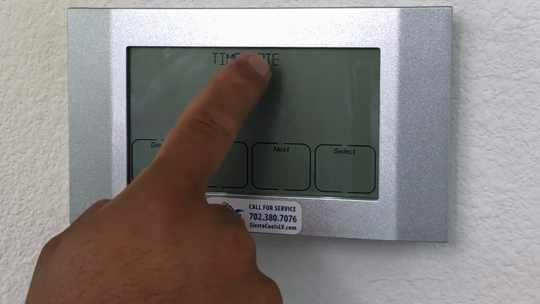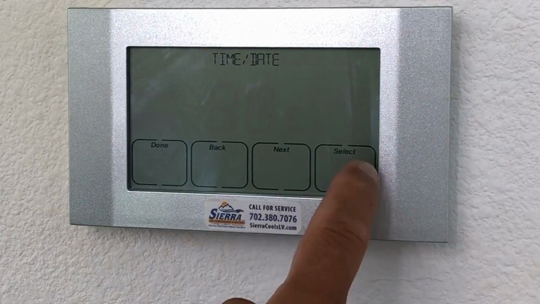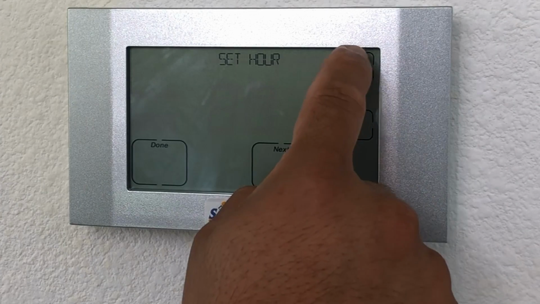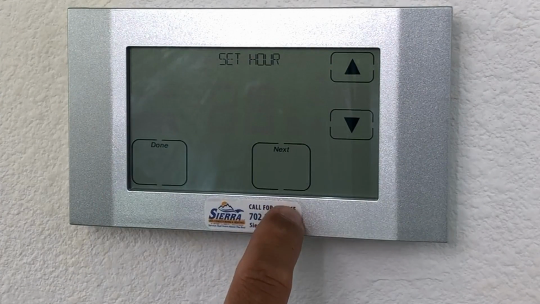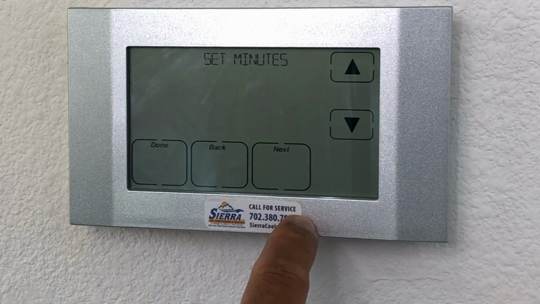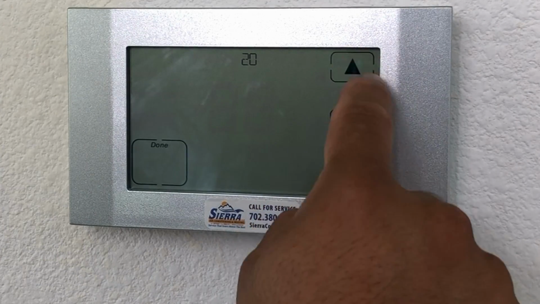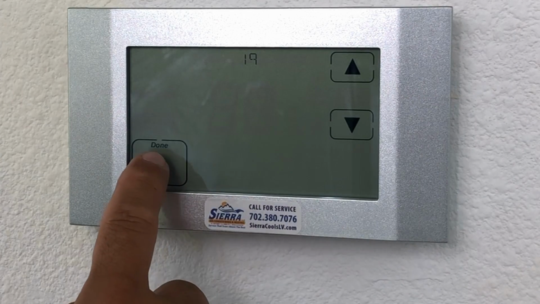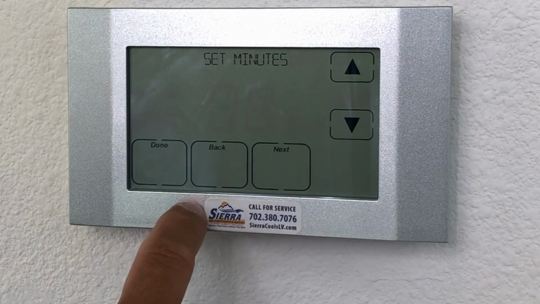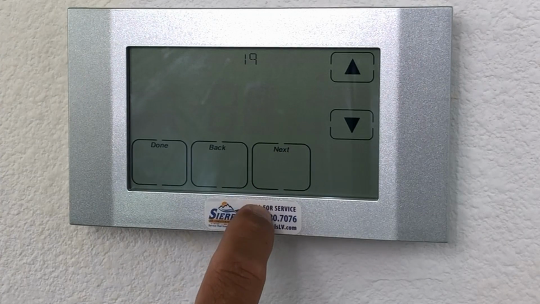It'll bring you to your time and date. To change the time and date, select. You can set the hour, save it, hit next. It brings you to your minutes. Select the keys up or down to correspond with the proper minutes. Once you're ready to save, select done, and now it's set.